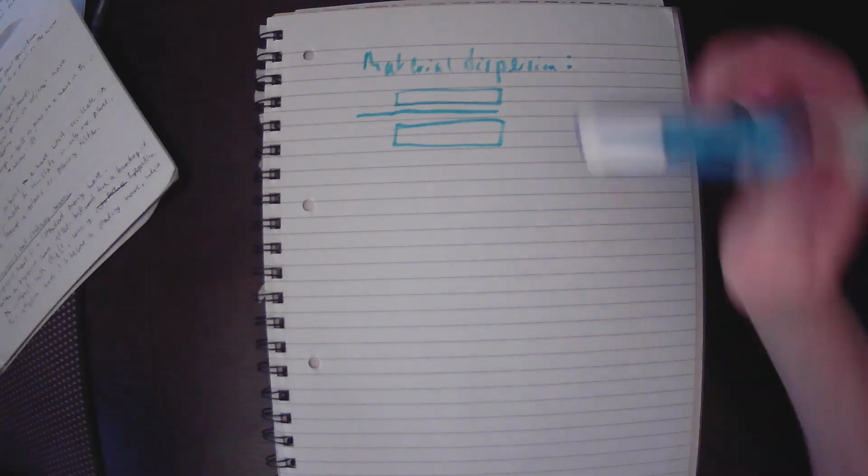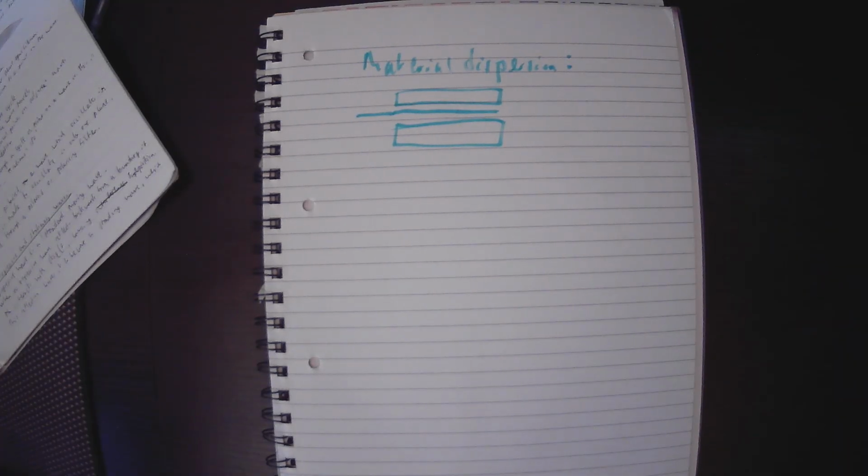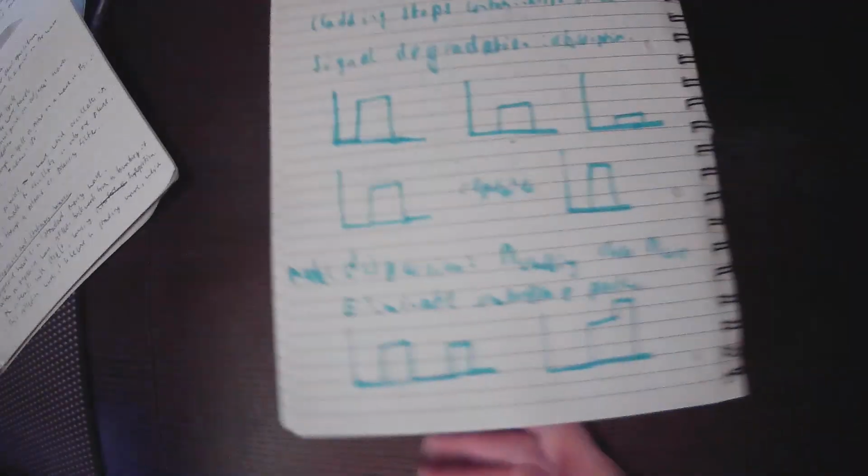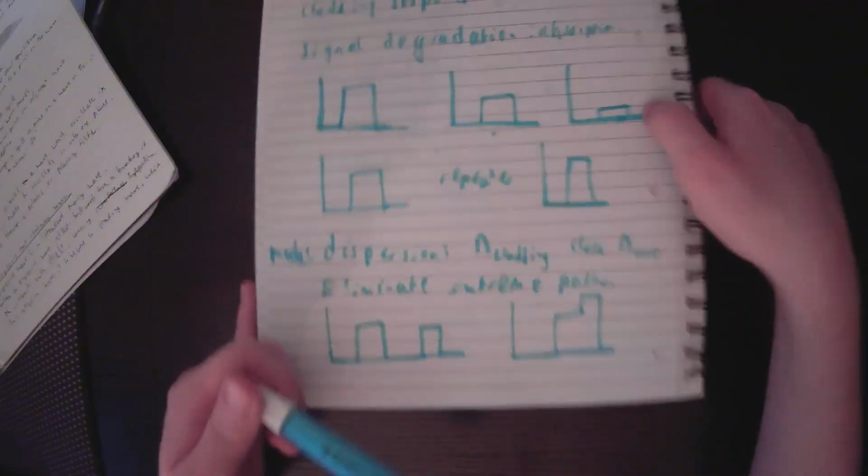Sorry if there was a cut there. As I was saying, red wavelengths travel faster through the cable than violet wavelengths. Although the difference in speed is minimal due to the refractive index, it's still there. It's still going to affect things, and we're going to get something similar to what's happened here, except this time we call it pulse broadening.